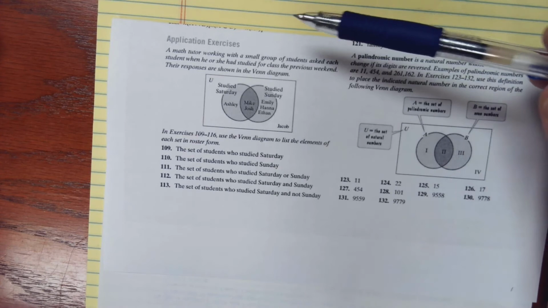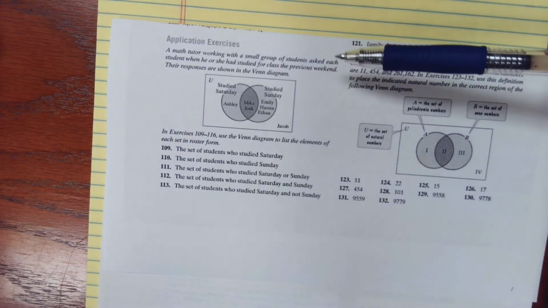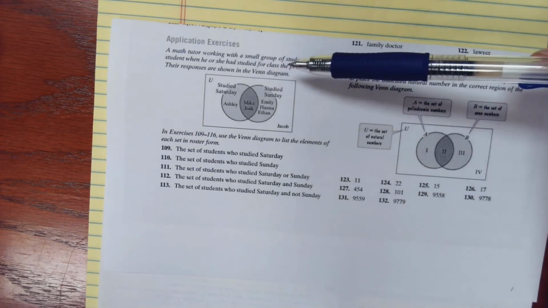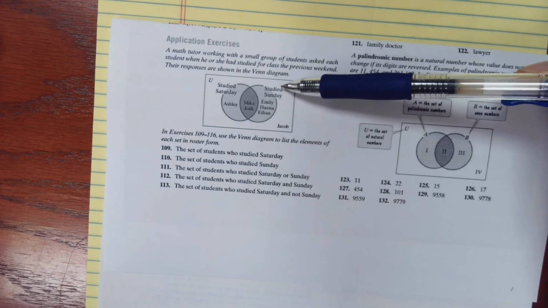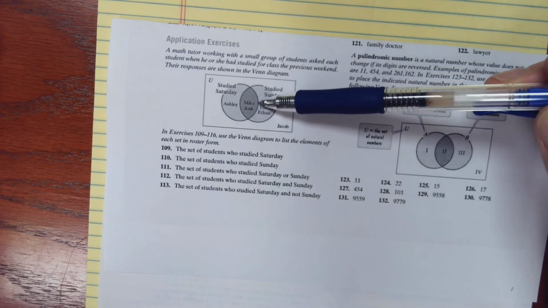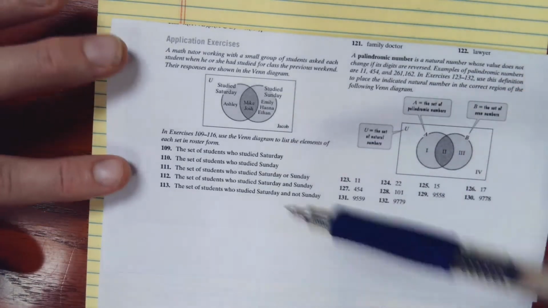Okay. So here we said a math tutor working with a small group of students asks each student when he or she studied for class the previous weekend. Their responses are shown in the Venn diagram. So some studied on Saturday, some studied on Sunday, and then there were a couple of students who studied both days. So let's look at the even numbered questions here.